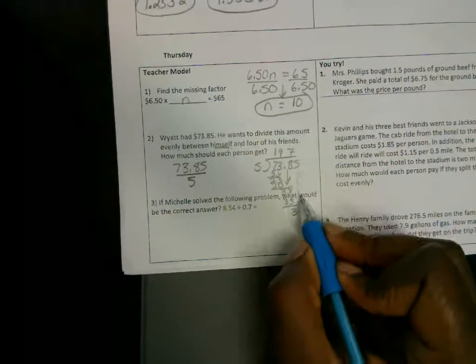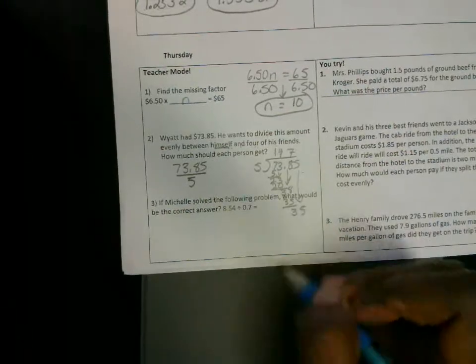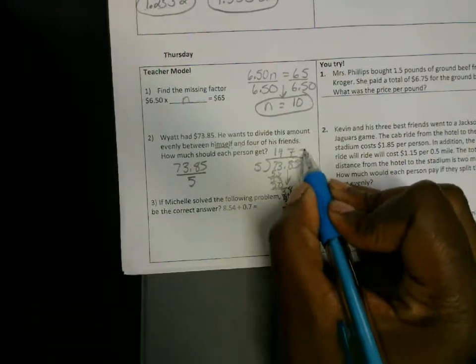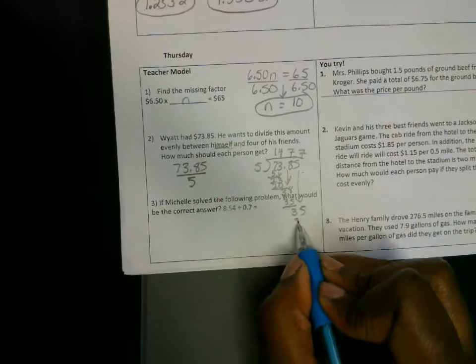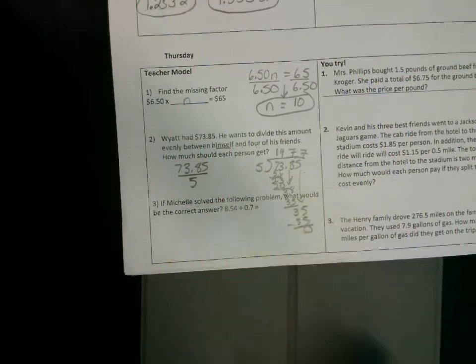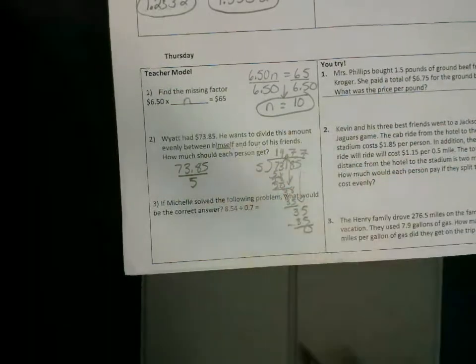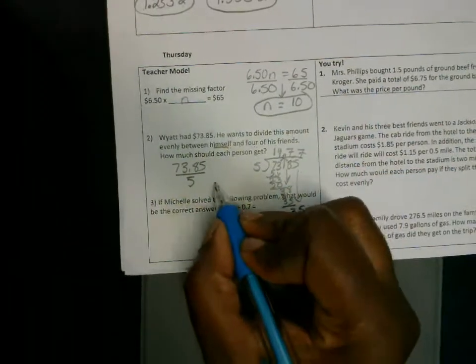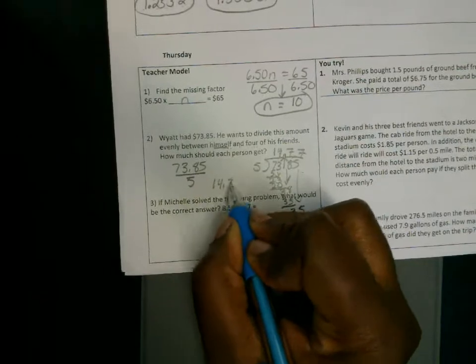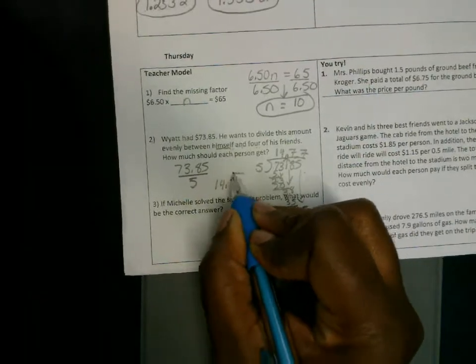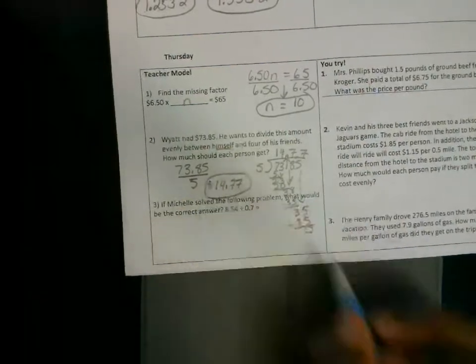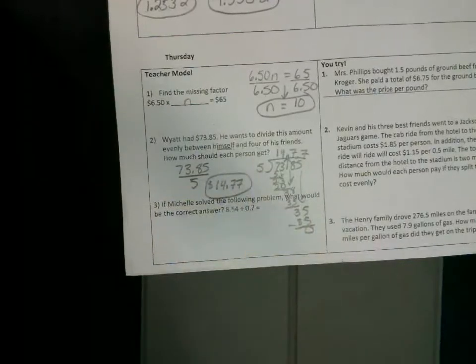That's 3. Bring down the 5 here. Again, 7. That's 35. 0 remaining. Last step is to bring up the decimal. So it's going to be $14.77 for each person, including himself, 5 people.